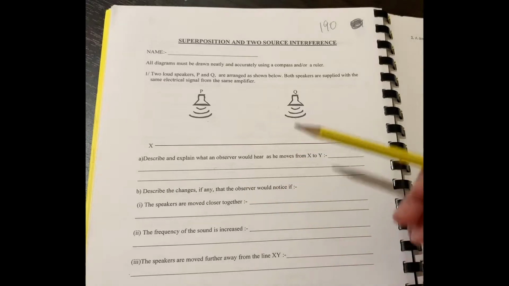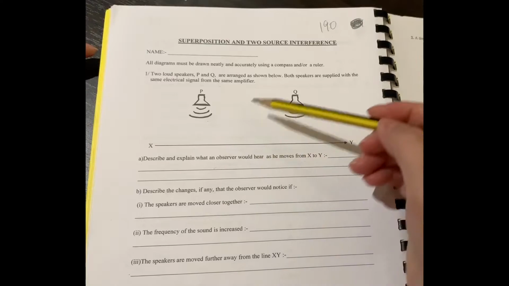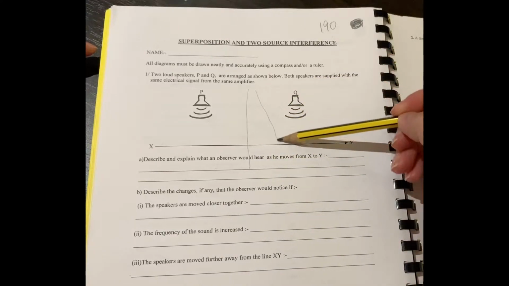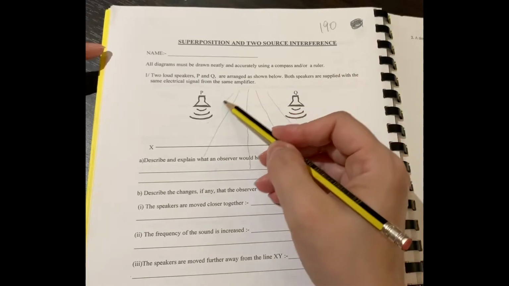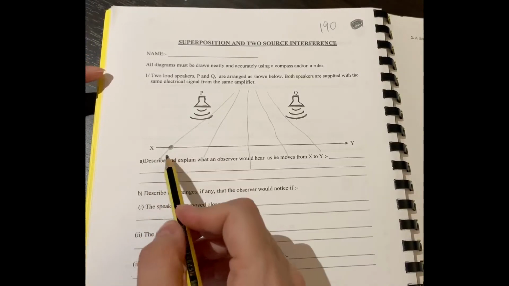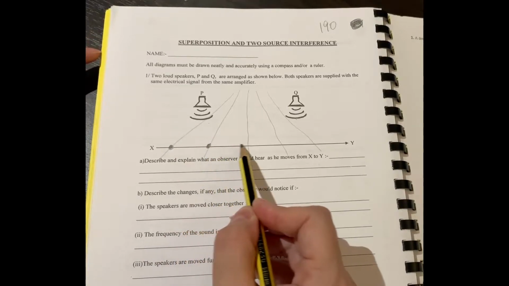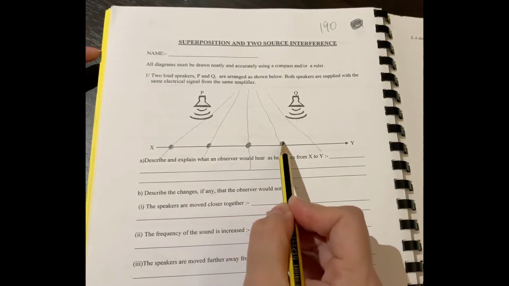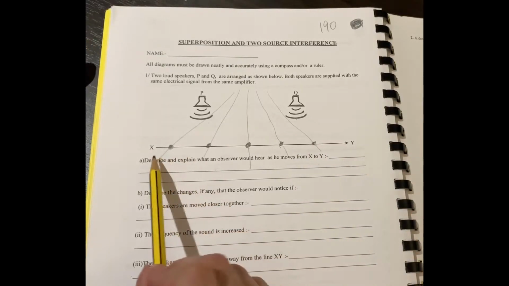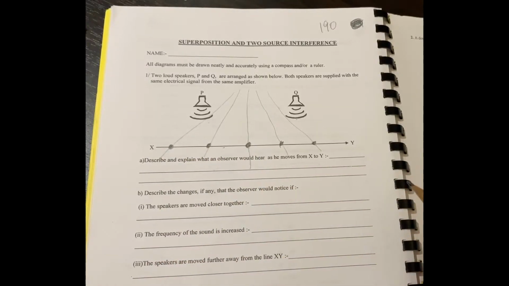As we have seen in the lesson, the two sources would form an interference pattern where constructive and destructive fringes would be formed. So as an observer moves from X to Y, he would observe a loud and a quiet, a loud and a quiet, and a loud, quiet series of points where he passes through constructive and destructive fringes respectively.